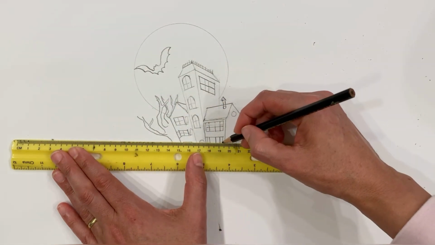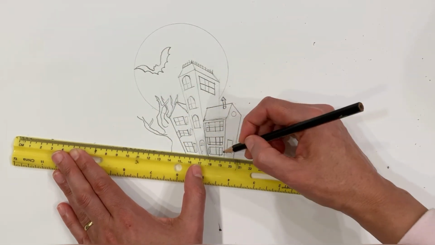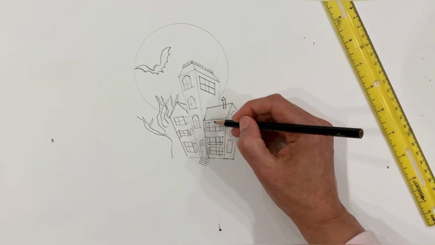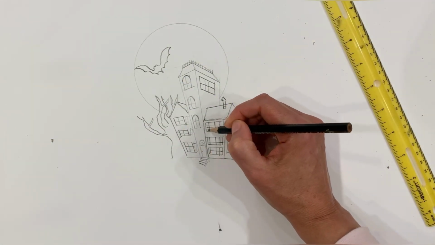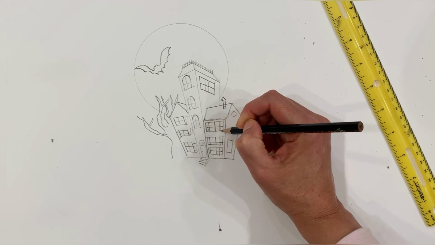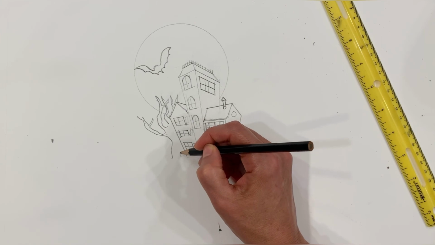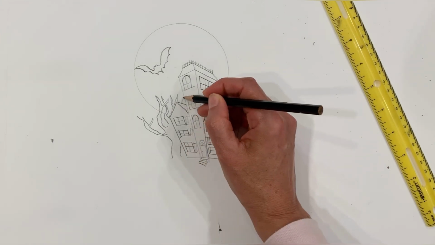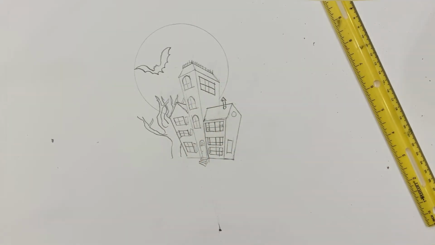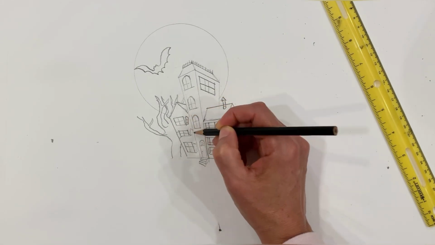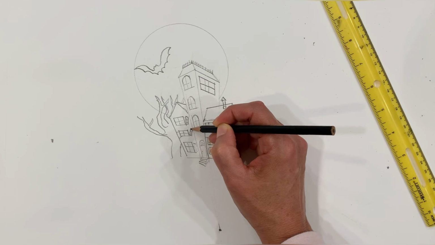Vanishing point, and draw your line to make sure that it's as accurate as you can make it. Okay, so there you are. There's your basics for 3-point perspective and drawing a haunted house.